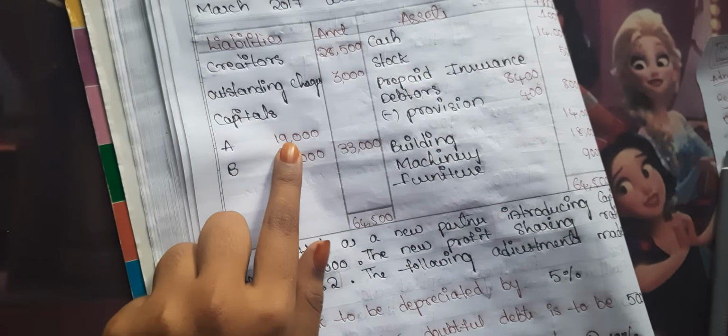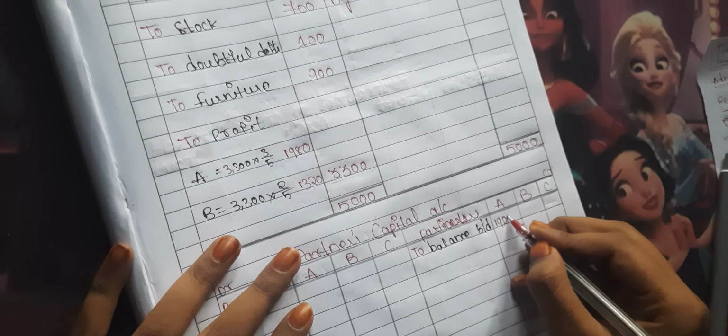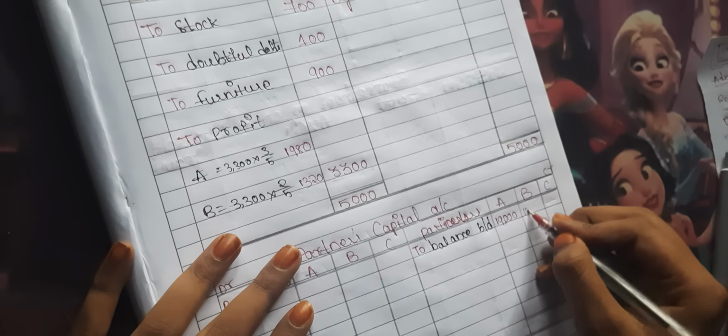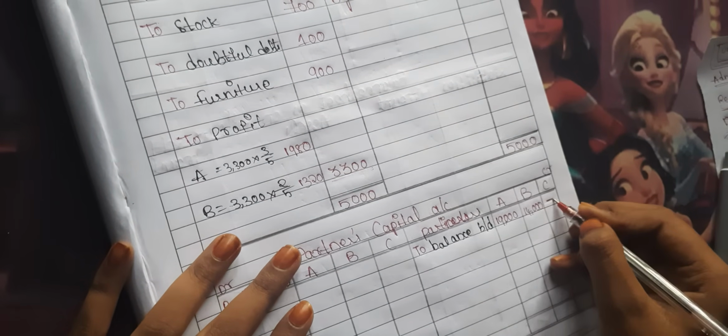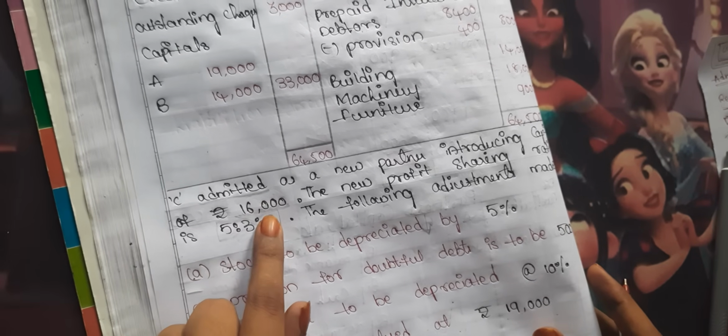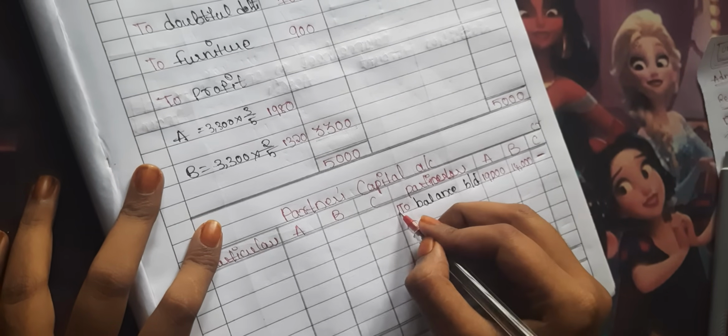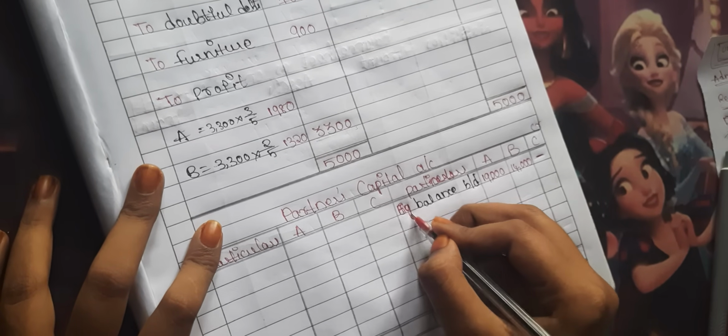For A it is 19,000, for B it is 14,000. So we are going to take the same. It is 19,000. For B it is 14,000. For C it is nothing. Okay, old partners only. Again here C admitted as a partner with amount of 16,000. So we will be taking it in next entry. Here credit side, ma, don't do this mistake. I just noticed now.